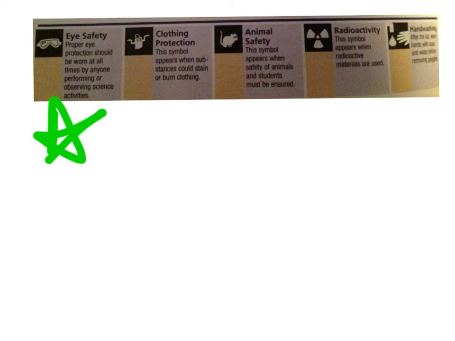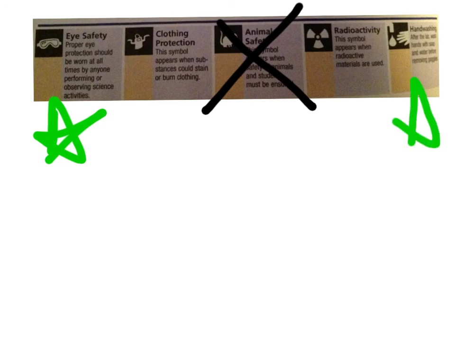Animal safety is not one that we are going to have to deal with because we do not deal with any animals in chemistry at all. Radioactivity as well. We don't use radioactive materials because of safety guidelines, so you're not going to see that one. And then the last one is hand washing. And that one, after the lab, wash hands with soap and water before taking off your goggles. So that is going to be the other one that's going to be of importance from here.